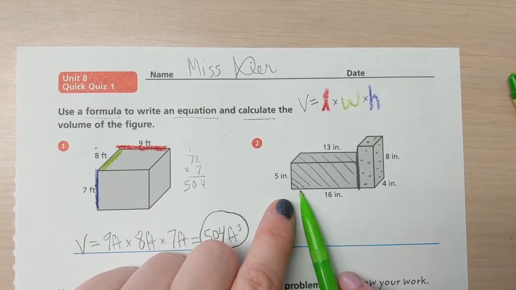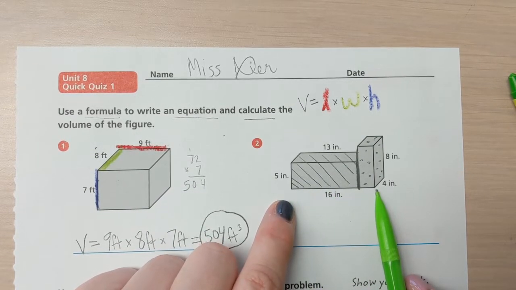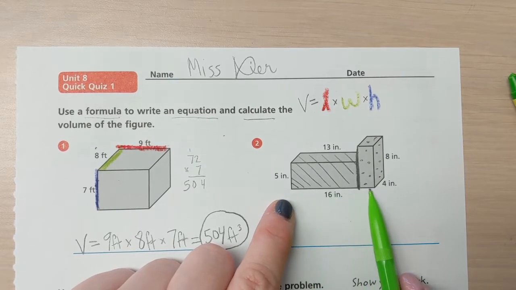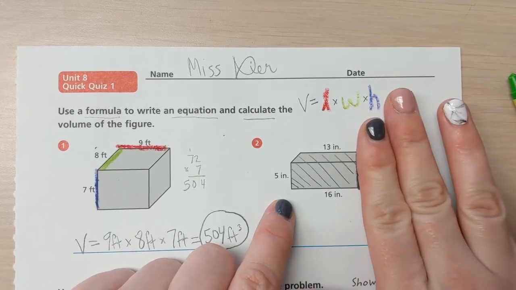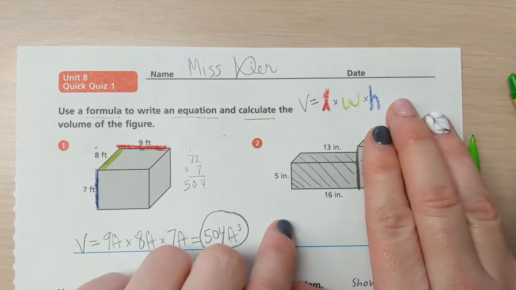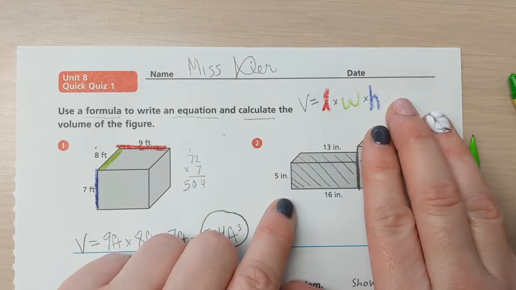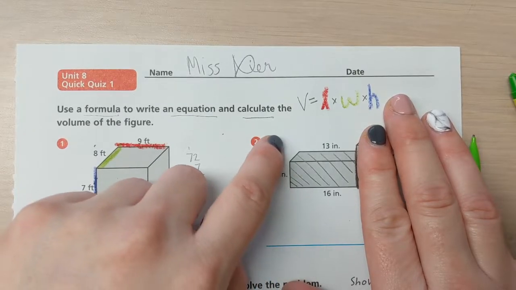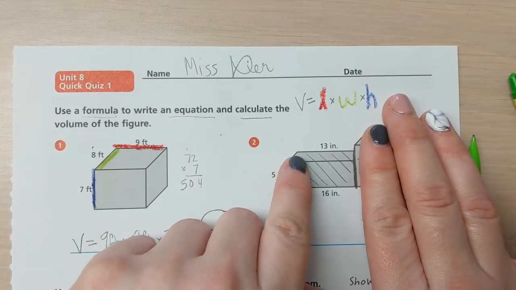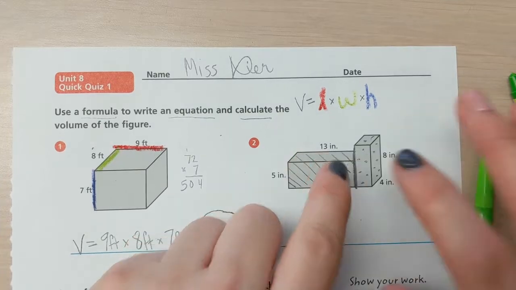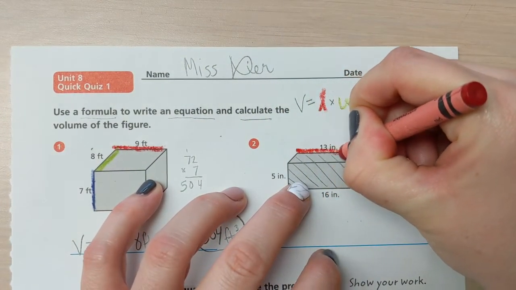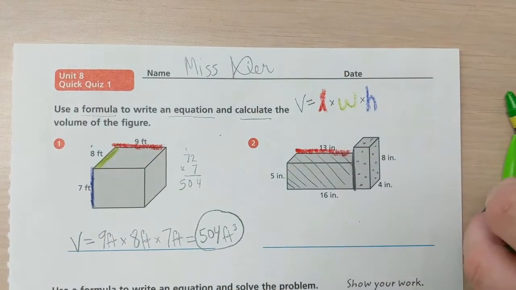Is that length 16? The answer is no, because that would be 16 from here all the way through the polka dot shape. And I'm trying to ignore the polka dot shape, so it can't be that. So I'm looking for another measurement that's left to right. That's up and down. Left to right. There's a 13 from left to right, and it stops right there. So it is 13. So I am going to pick up my red on this shape and just show that my first one is 13.